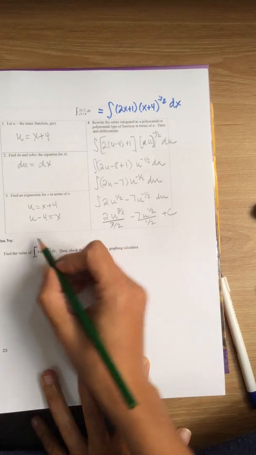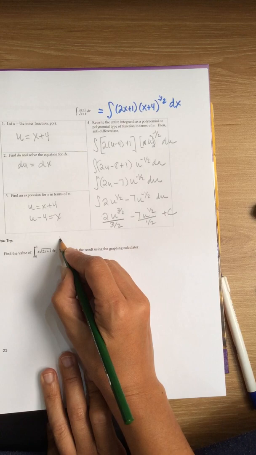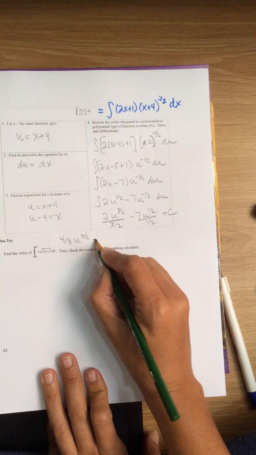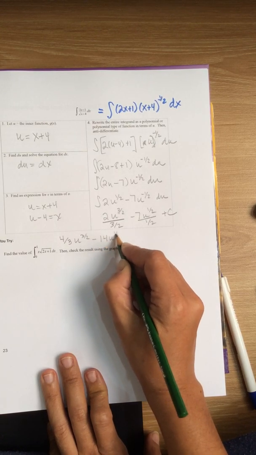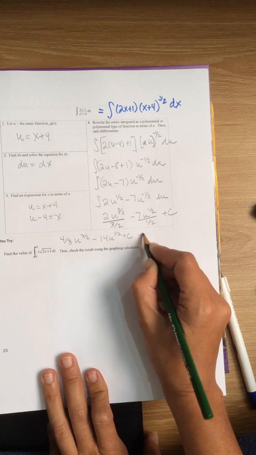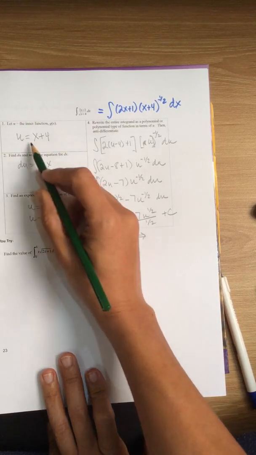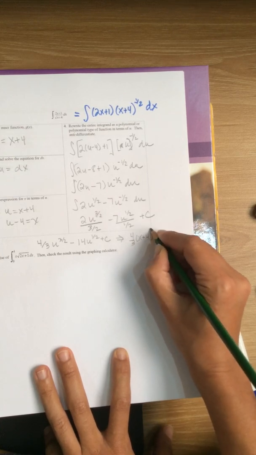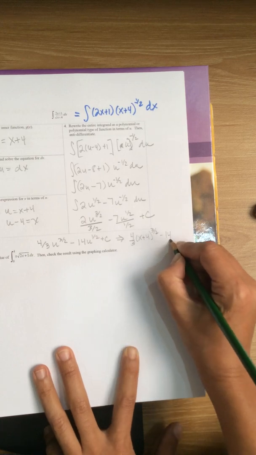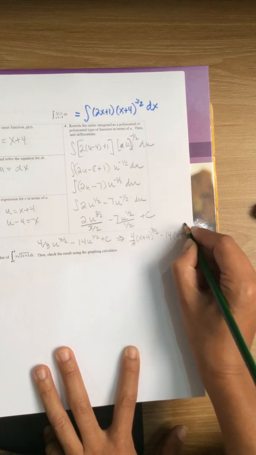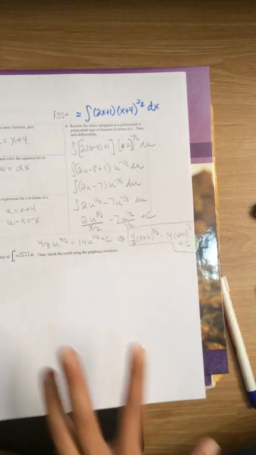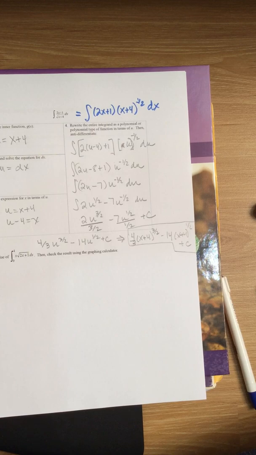So now when we solve this, I'm just going to write over here, we're going to end up with what? 4/3 u to the 3/2 minus 14 u to the 1/2 plus c. So now all I have to do is plug in what u equals, which is x plus 4. So you end up with 4/3 x plus 4 to the 3/2 minus 14 x plus 4 to the 1/2 plus c.